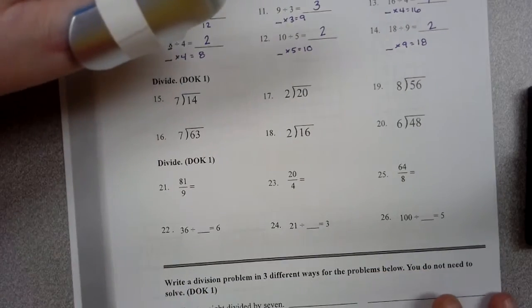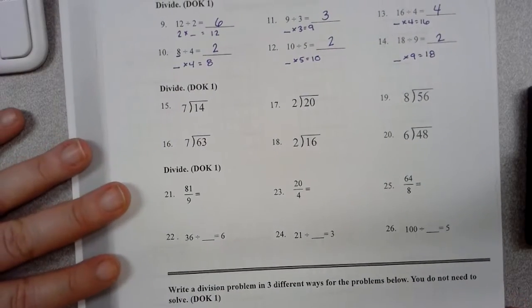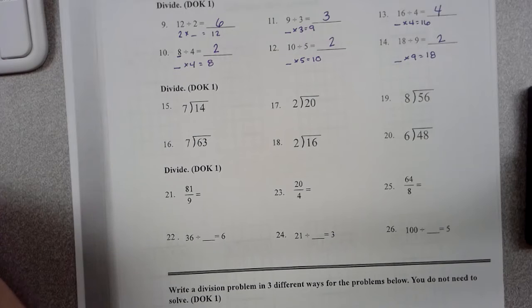All right, now, this is another one. This is another way, and I'm going to show you how this one is done. Luckily, all of these numbers go into a single time. So this is the house method.